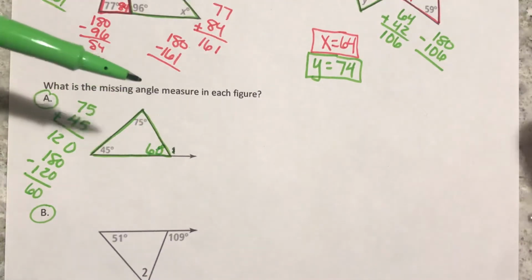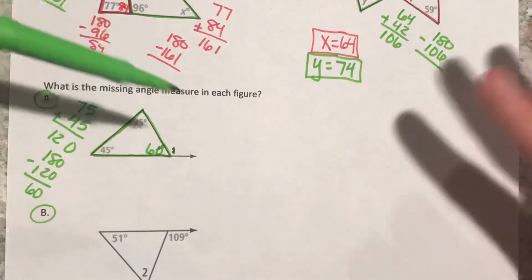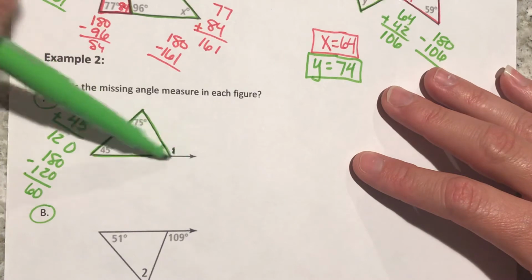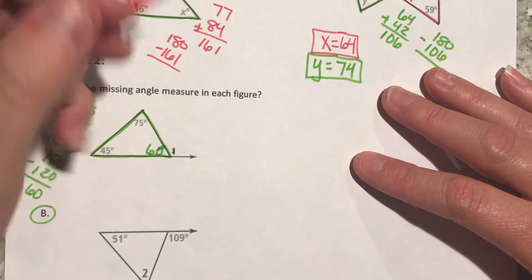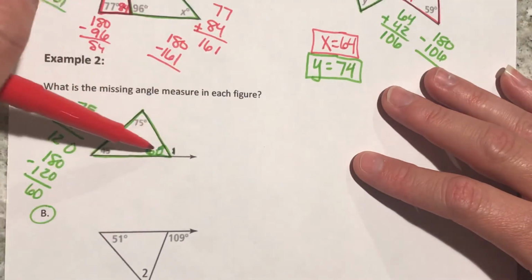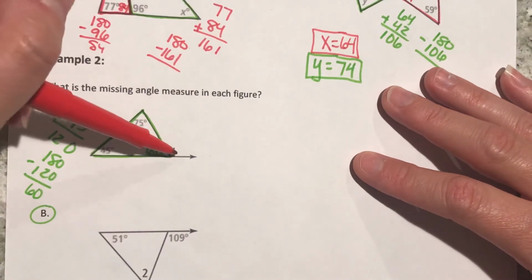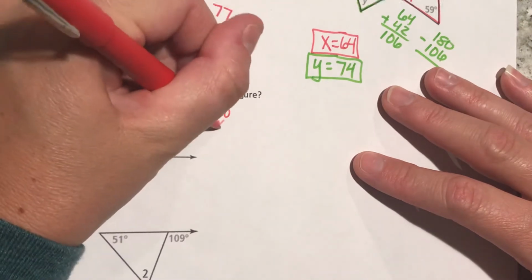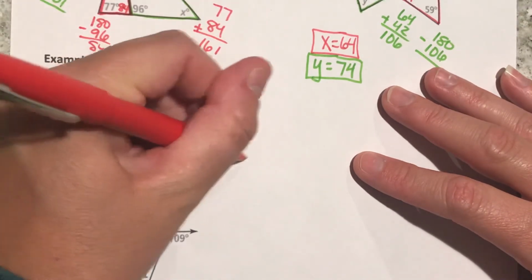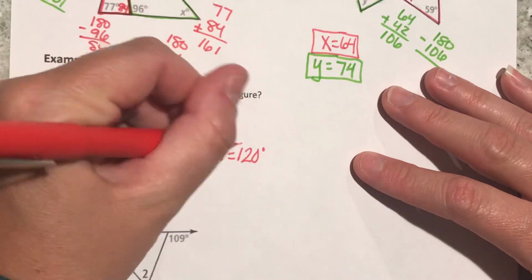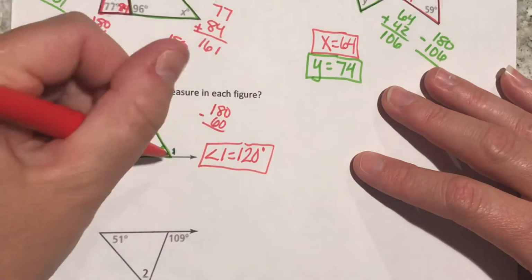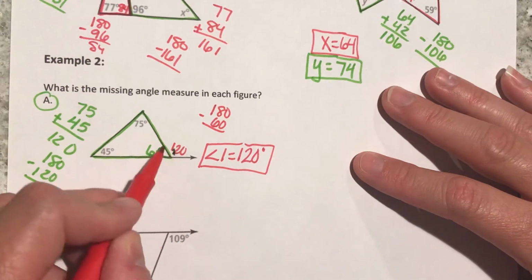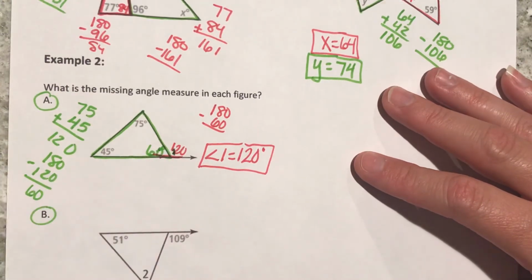So to find angle 1, this is where I would again stare at you guys and ask, how can we find angle 1? And somebody in a corner hopefully would say, well, these are two angles connected together. They're along the same line, so they add up to 180. These two angles alone add up to 180. So to find angle 1, you would just subtract that 60 from 180. And angle 1 will equal 120 degrees. So this is 120.